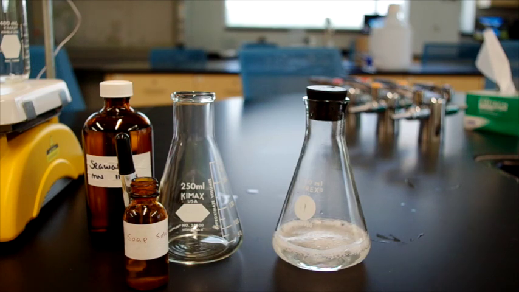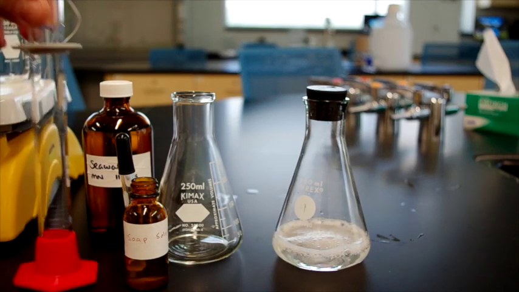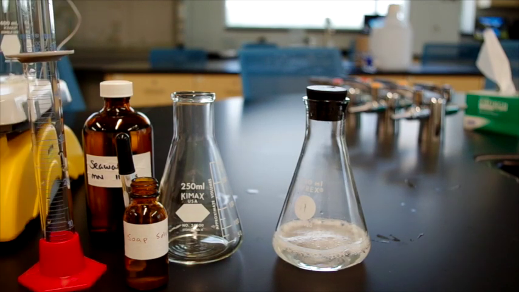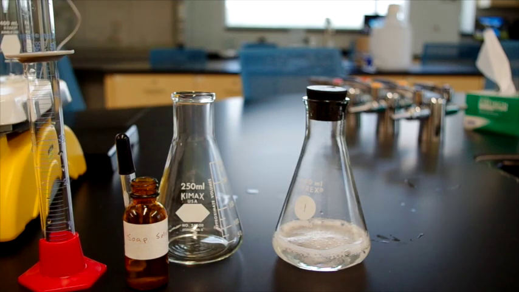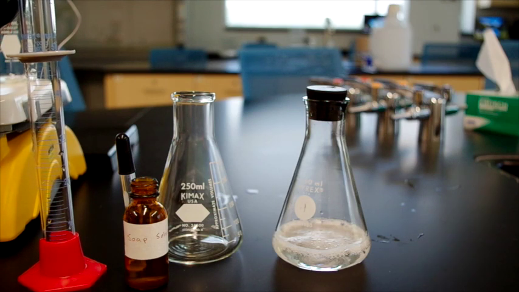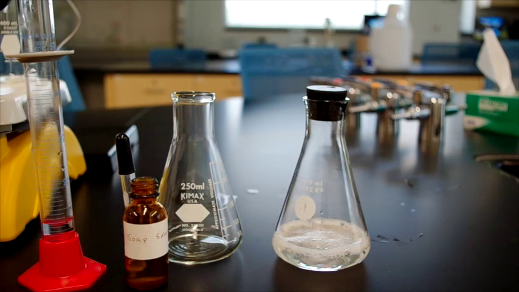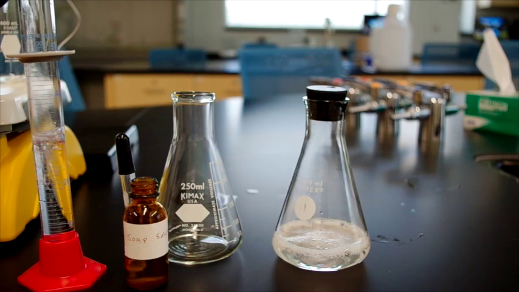Now, we will do the same procedure with seawater. Seawater is obviously loaded with salt of various types, mostly sodium chloride, but also potassium and magnesium. 50 milliliters of seawater.